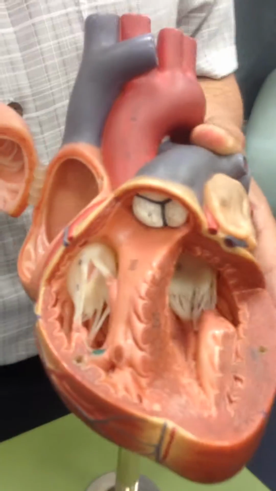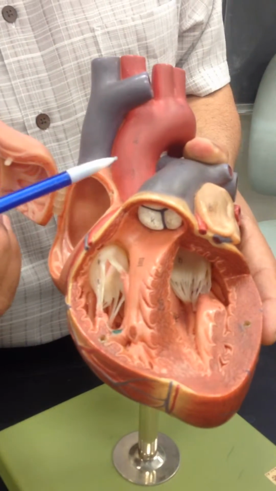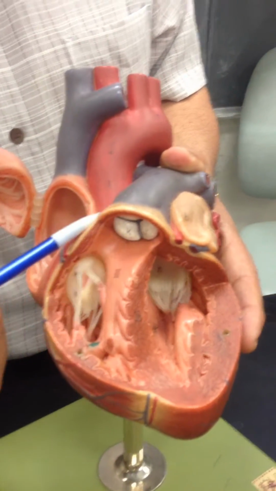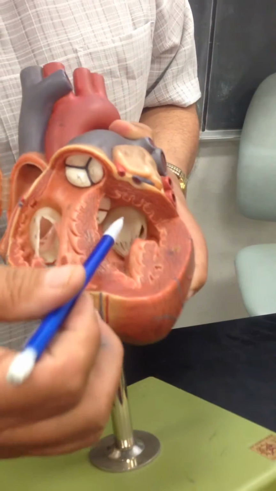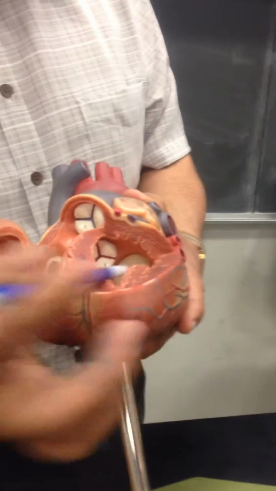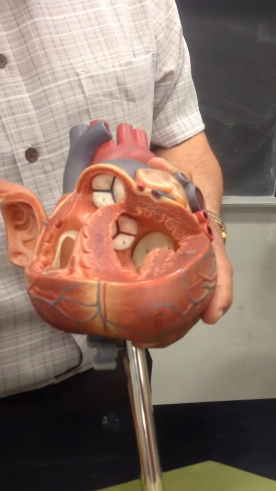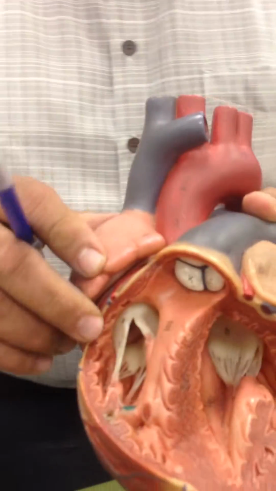Okay, now we have 2 other valves. They both look semi-lunar in shape. One is the pulmonary valve, which is this one, and the last one is at the very early beginning of the aorta. It should be this one. You can name it also a semi-lunar valve. These are the 4 valves of the heart in the interior of the heart.